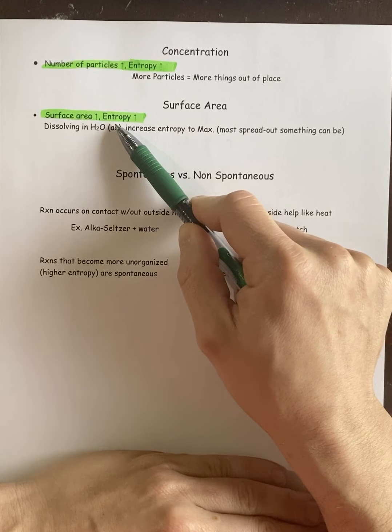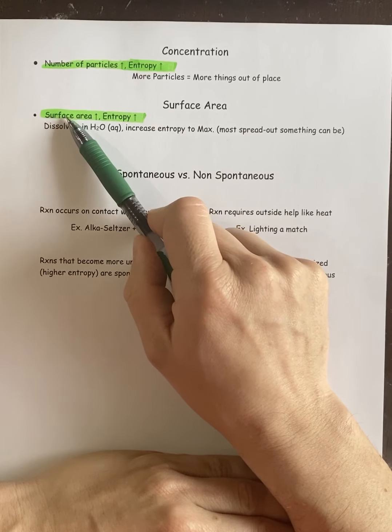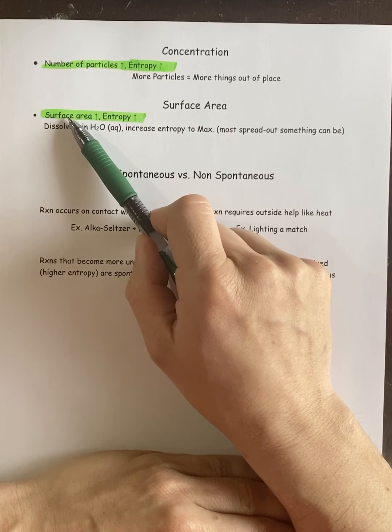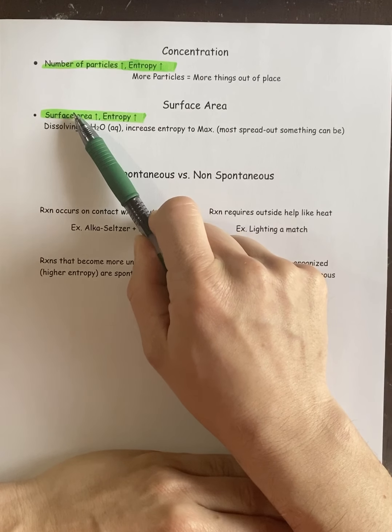It will also increase the rate of a reaction for the same reason the concentration does. If the particles are more spread out, then they are more likely to come in contact and collide with the other chemical that they need to react with.